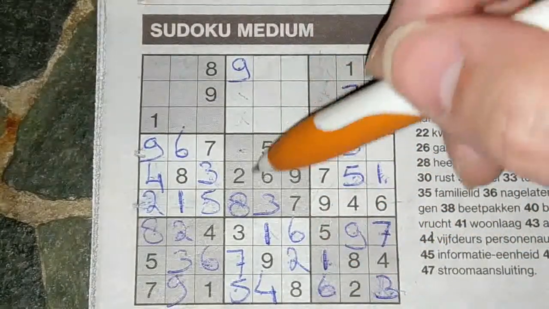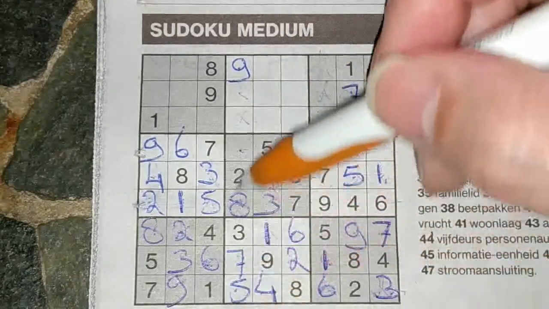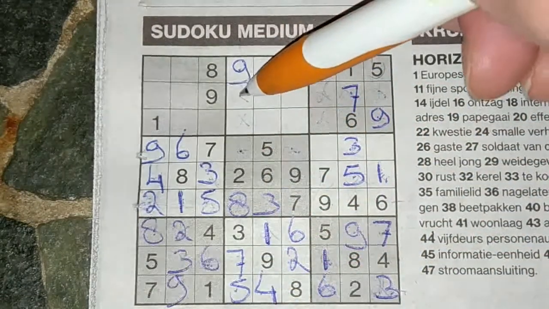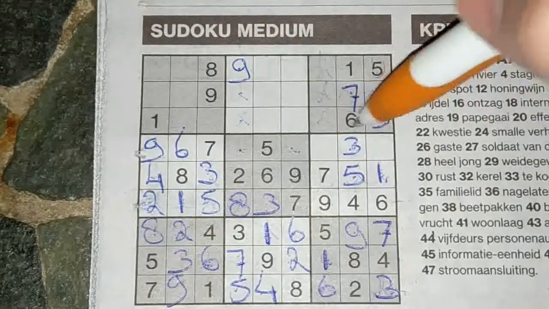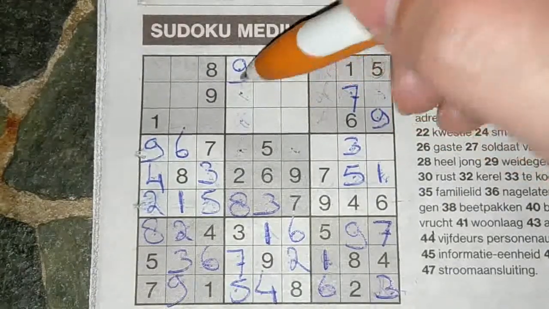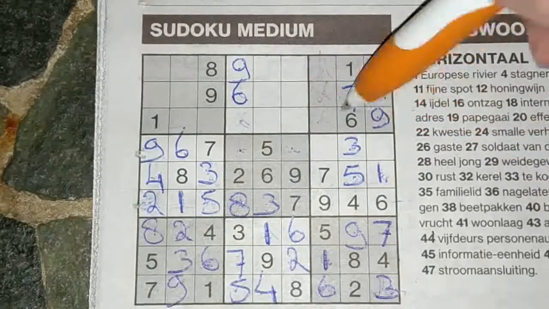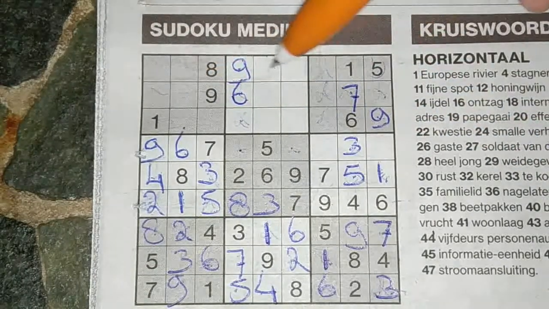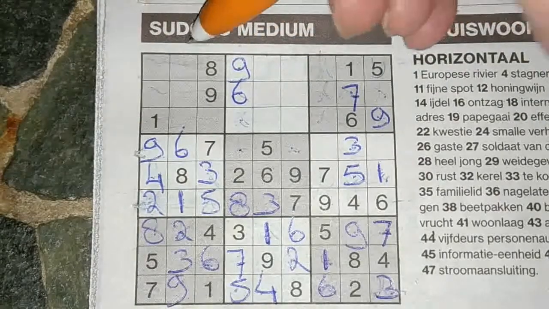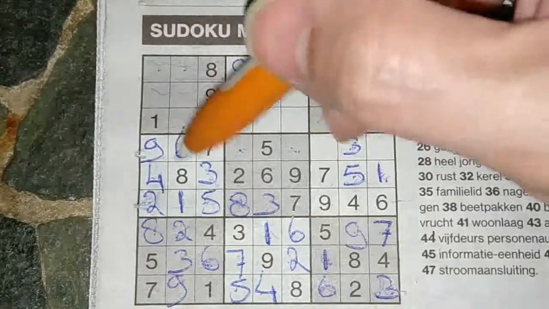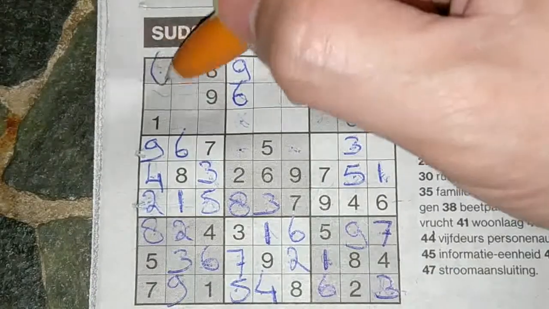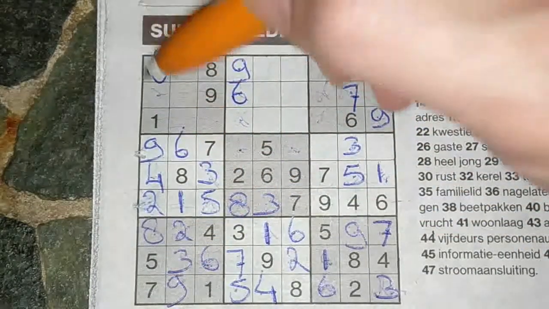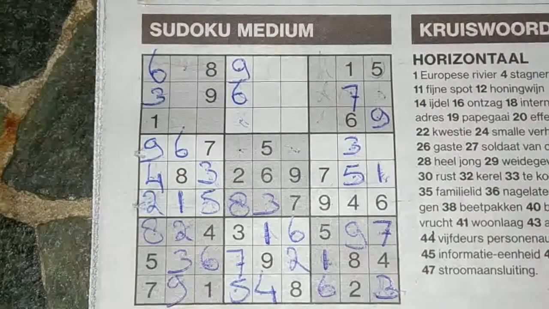6 in this column, 6 in the middle column. So in this column, the only 2 places for a 6 should be here or there. But I see here 6, so no 6 there. 6 should be here. 6 in the third row, 6 in the second row. So in the first row, the only 2 places for 6 is here or there. But I see here 6, no 6 there. 6 should be here. 1 missing number in the first column for the number 3.